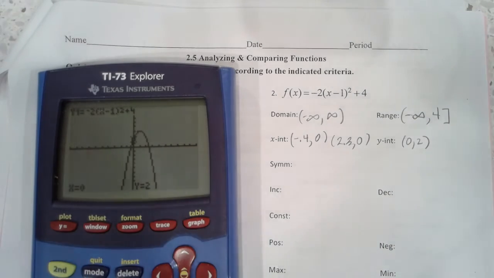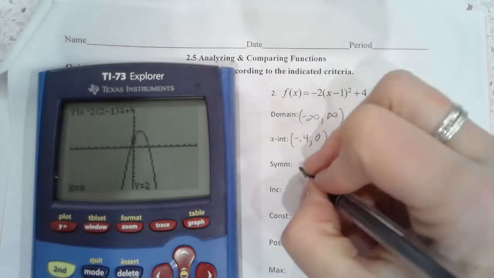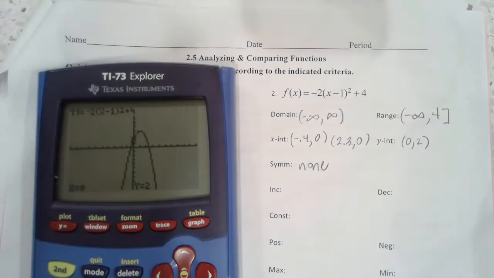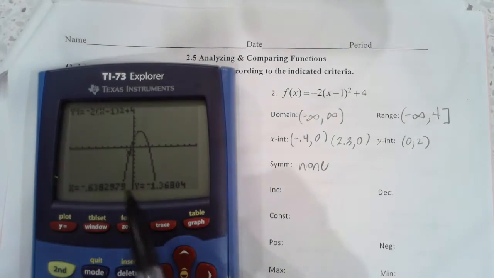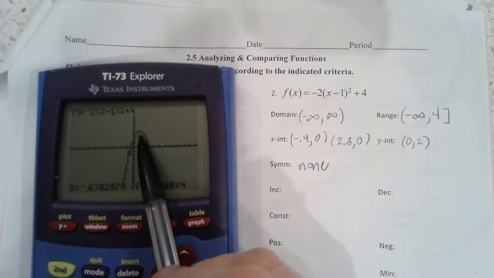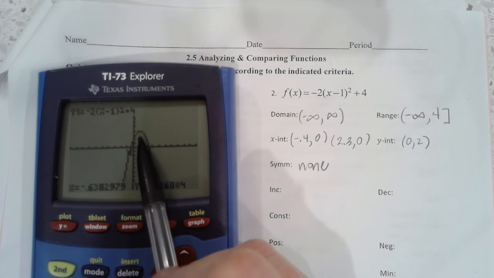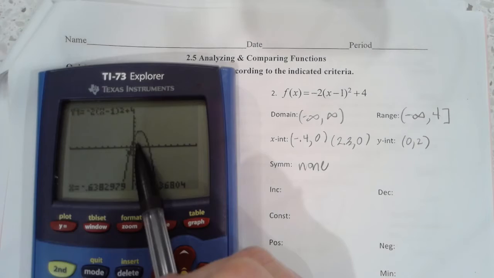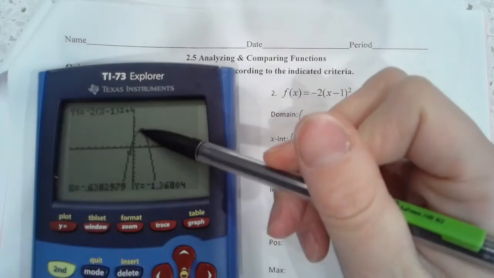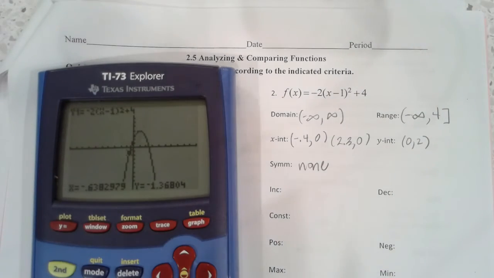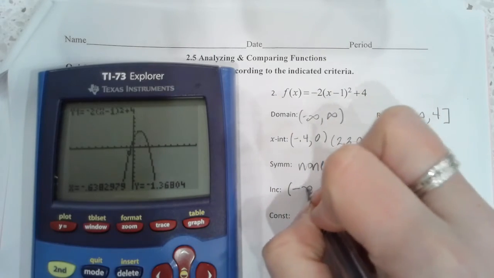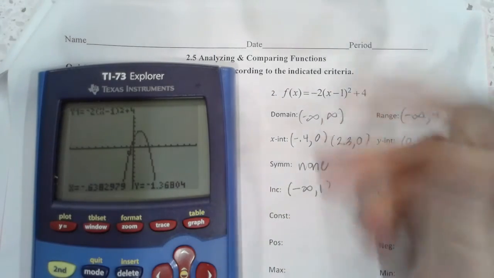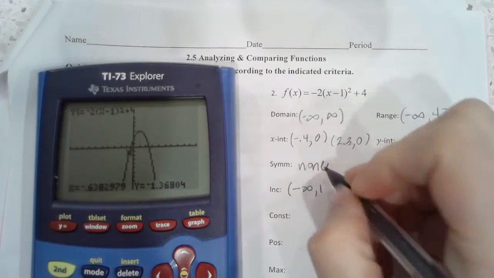Okay, symmetry, so that's saying, remember, if it's odd, even, or neither, this guy doesn't have any symmetry, so that's not going to matter. We're increasing, so as we trace the graph from left to right, we're going up the hill until we get to our vertex. And our vertex, we decided, was at 1. Okay, so we're increasing from negative infinity to 1. Let's use a bracket because it is touching 1.